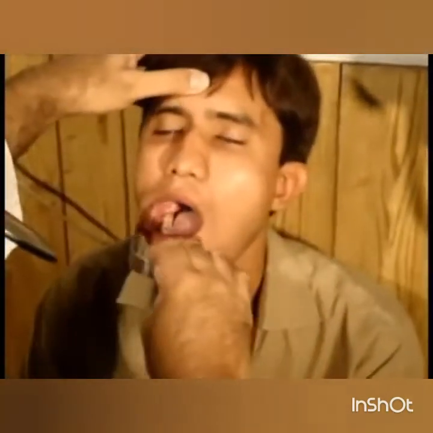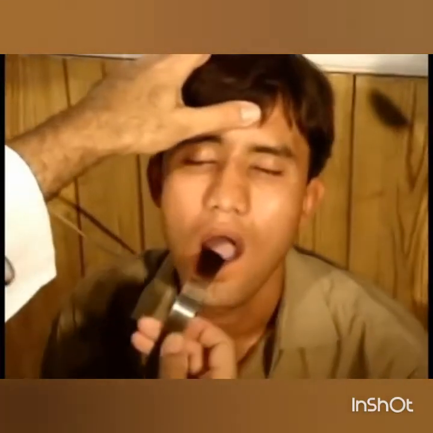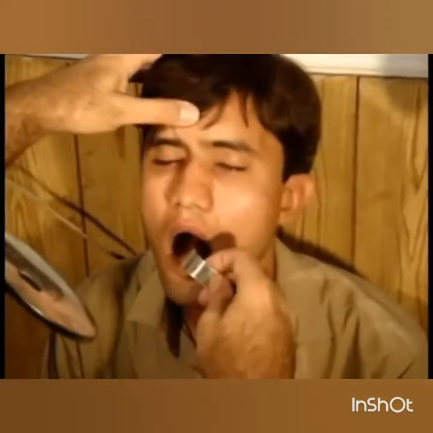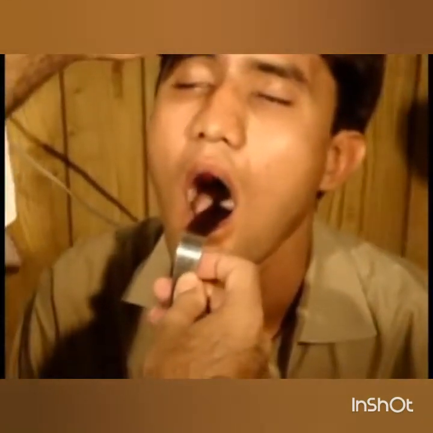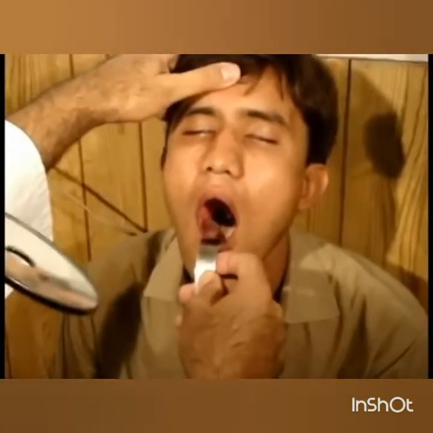cheeks, the vestibule, the gums, the teeth, the side of the tongue, margins of the tongue, and then we will examine the oropharynx, the hard palate, soft palate, posterior pharyngeal wall, and the lateral walls of the oropharynx. The lateral wall of the oropharynx has got palatine tonsils.